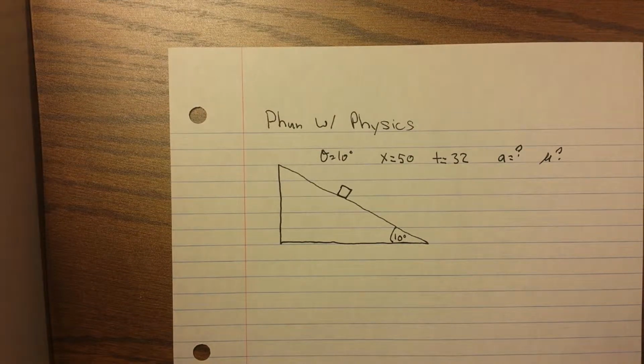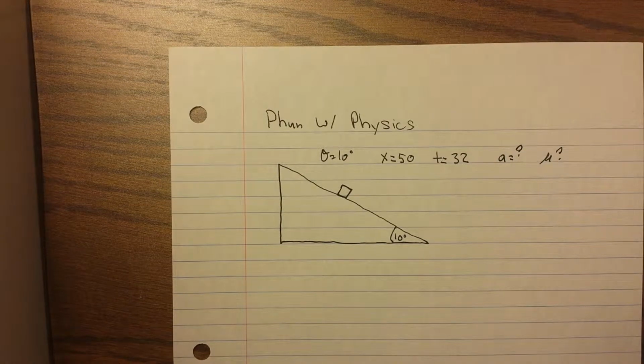Okay, this problem that we're going to do here, it's probably one of the most difficult problems I've had to do so far in my physics class. It'll probably be the most difficult for you to follow so far.